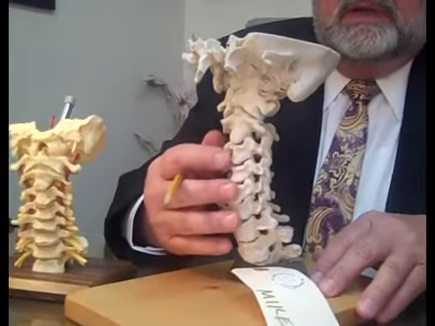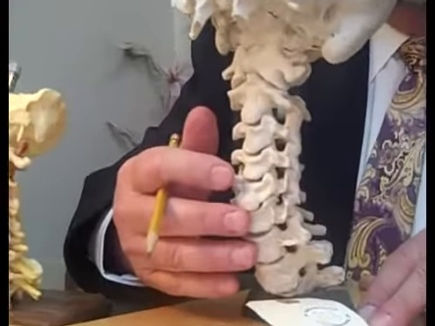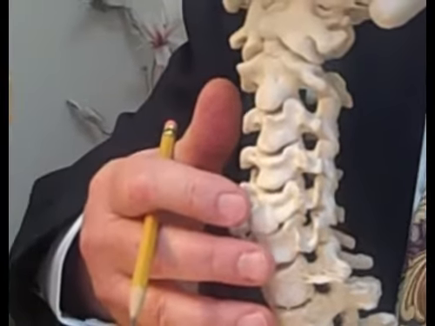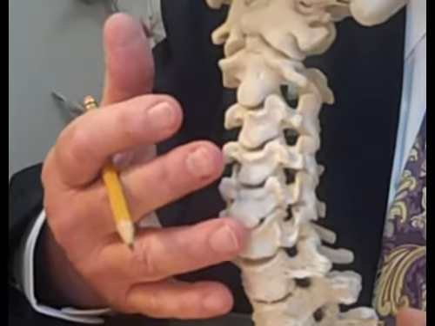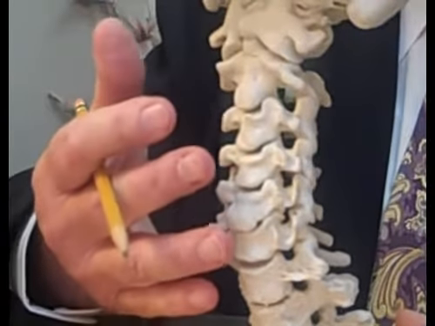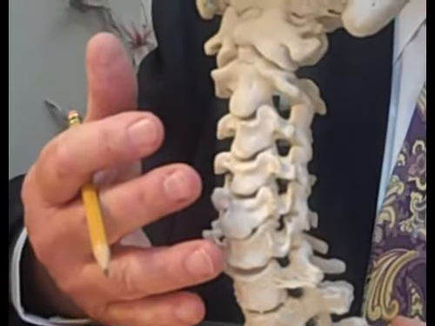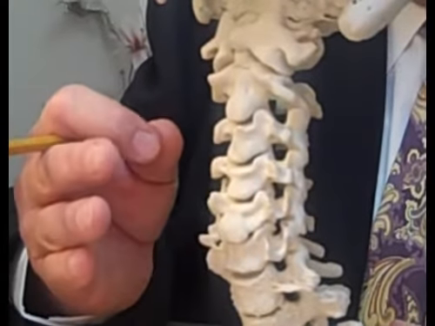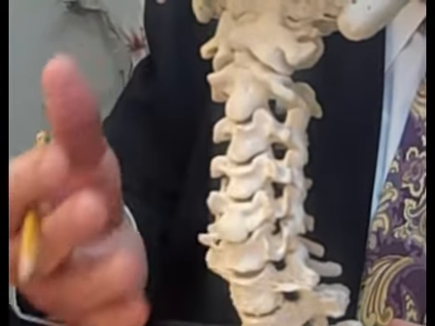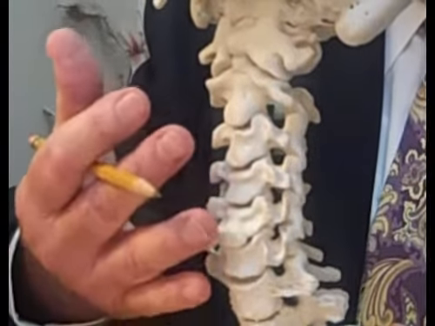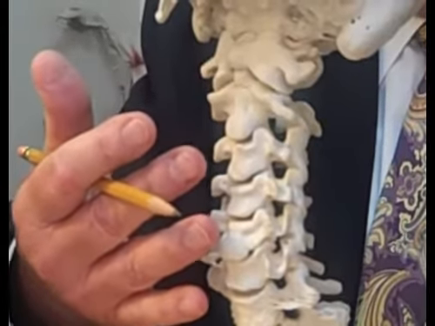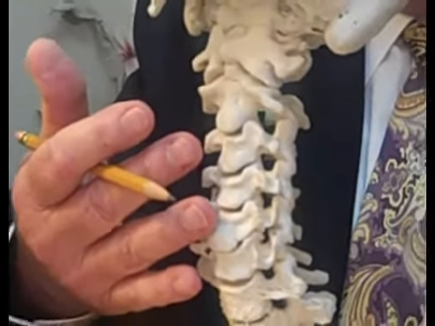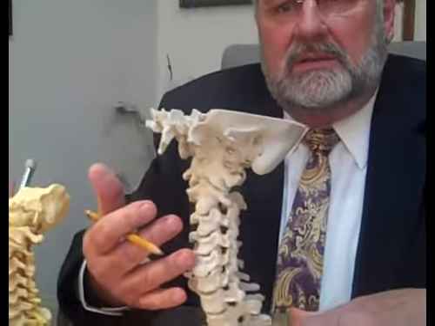This model spine right here is the spine of a patient who's been gracious enough to allow me to use his spine in this presentation. Here's a gentleman who was injured. He was in a car crash in Florida while doing federal work. Obviously this happened in Florida, moved back home. Compensation to this gentleman wasn't necessarily there or fair because it was said he couldn't have hurt himself.